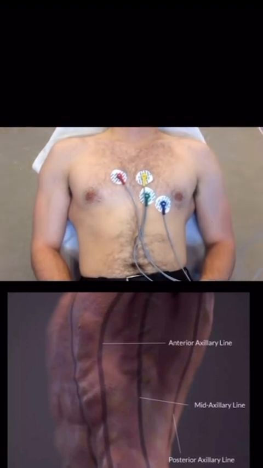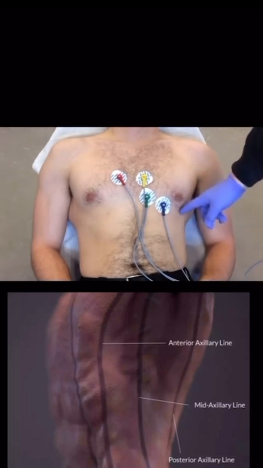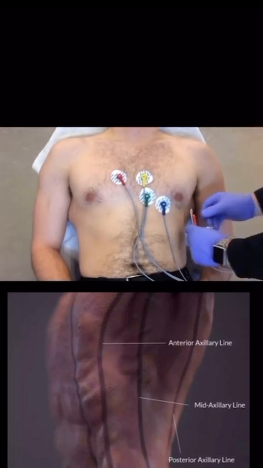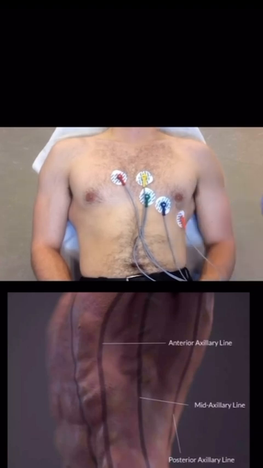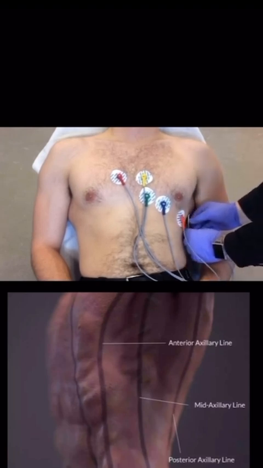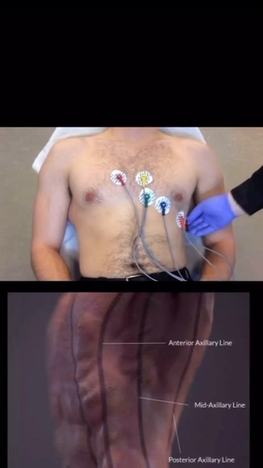Electrode V5 will then go on the anterior axillary line on the same plane as V4. And V6 will go mid-axillary line on the same plane as V4 and V5.